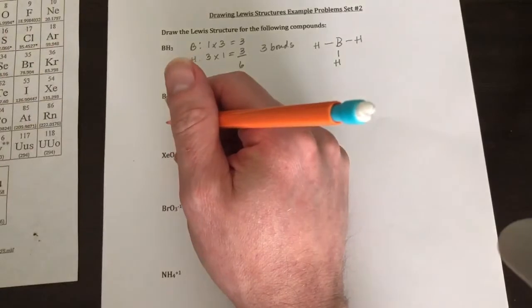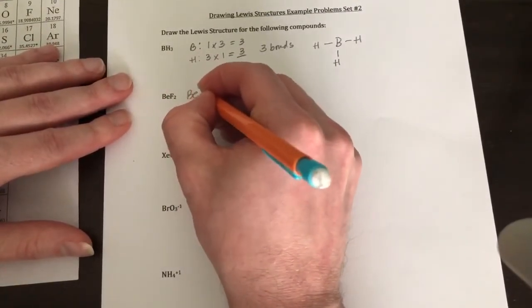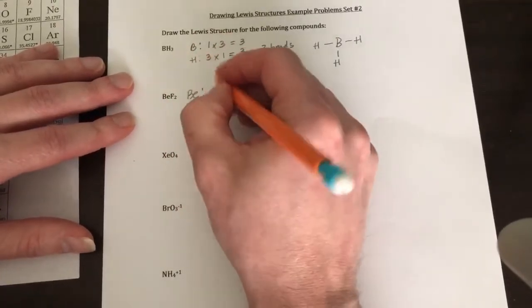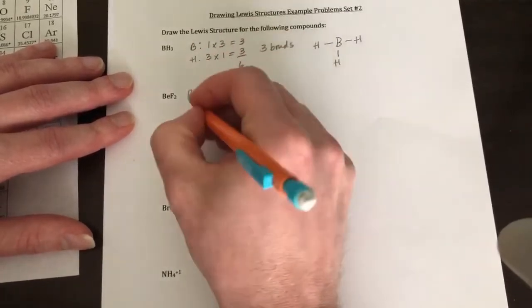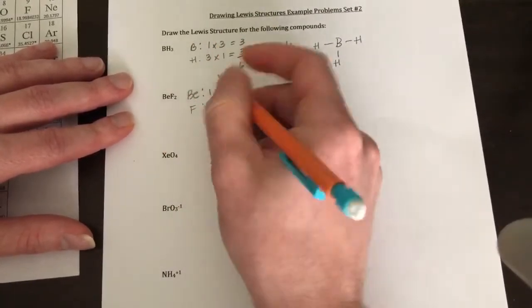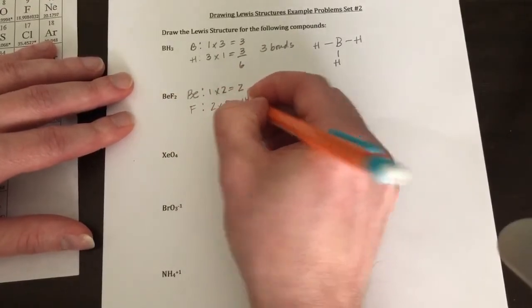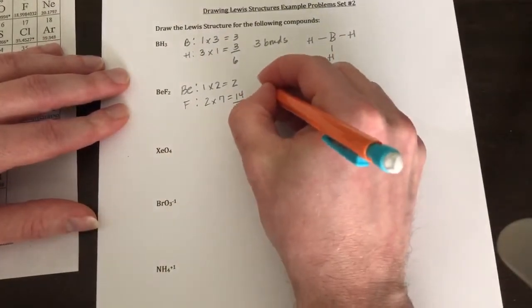BeF2. Okay, so beryllium is in group 2, so I got 2. And fluorine, I got 2 and it's in group 7, so it's 14. So I get 16 electrons total. So I have 8 bonds.